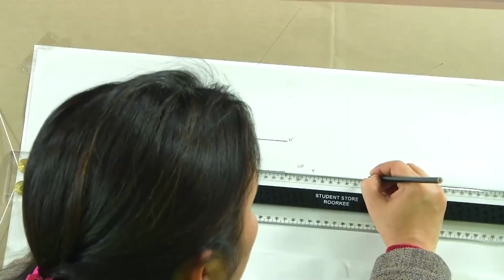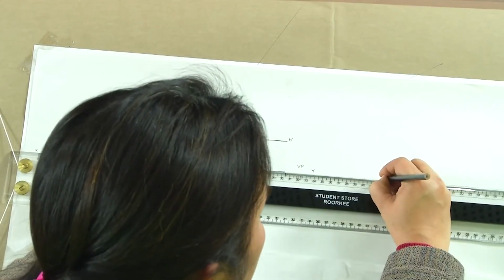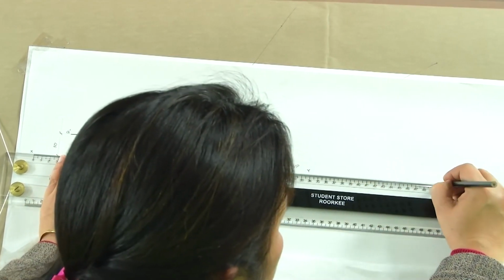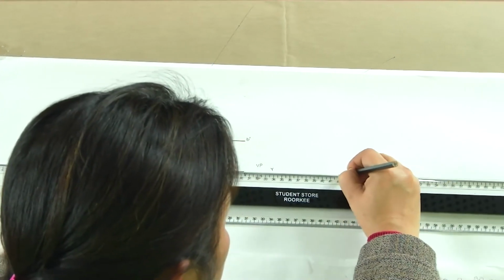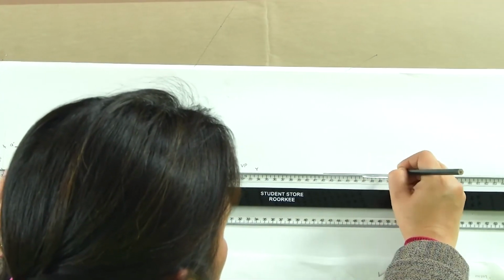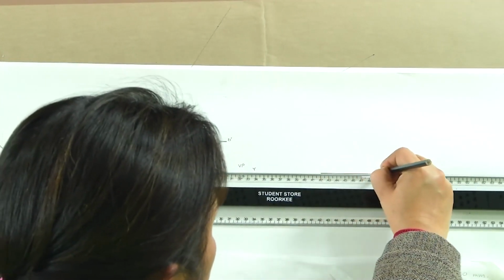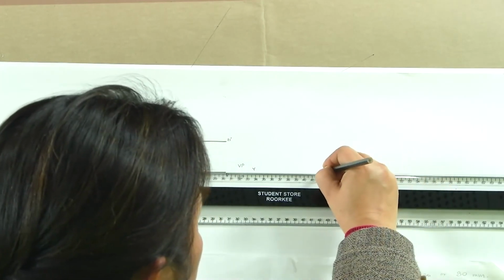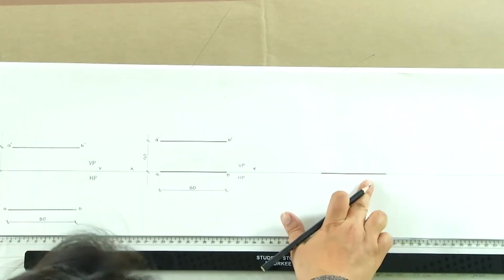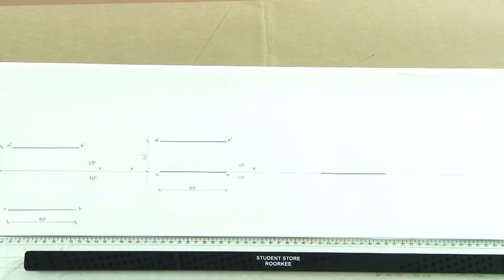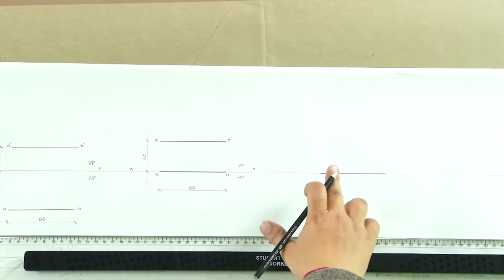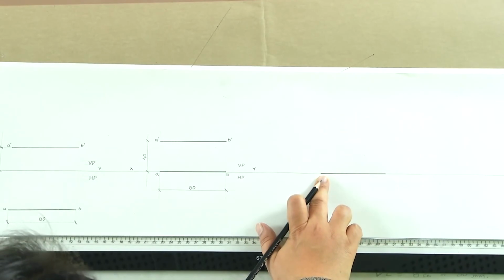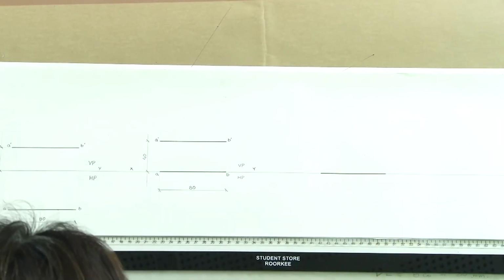So we will draw this line of 8 centimeters here. This is the line of 8 centimeters which is seen in the elevation. And since the line is in HP, we would again be seeing it in the XY line, reference line only.